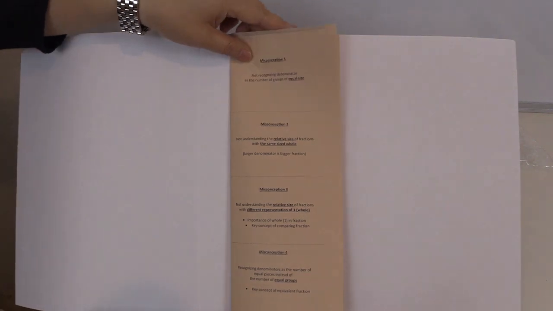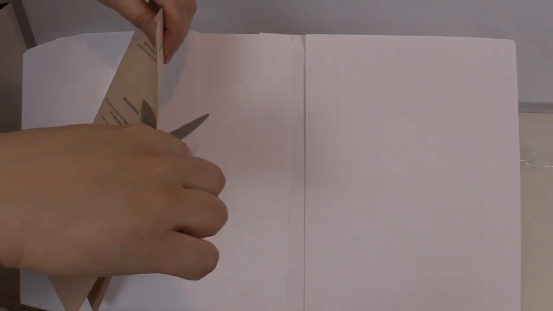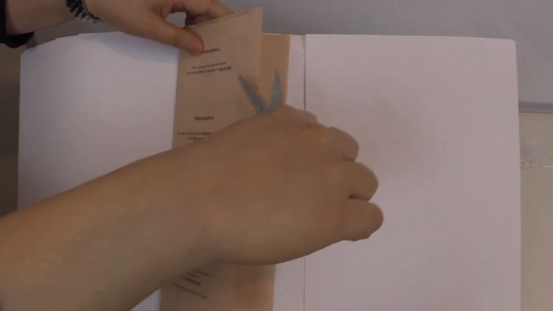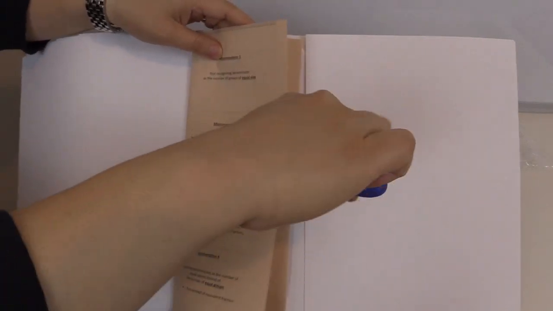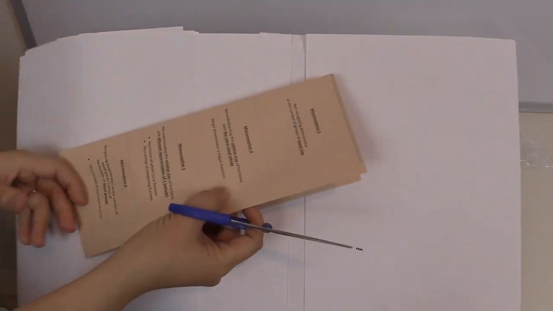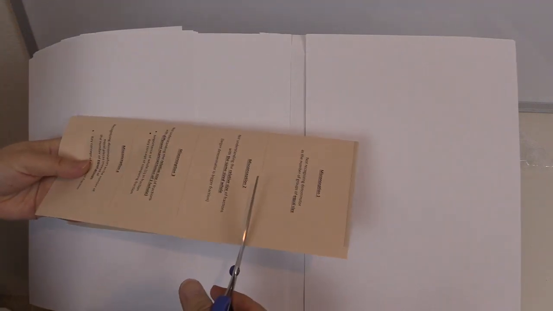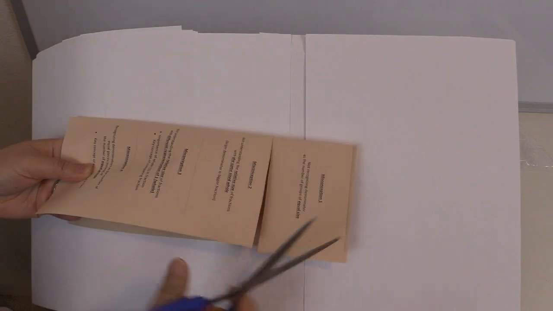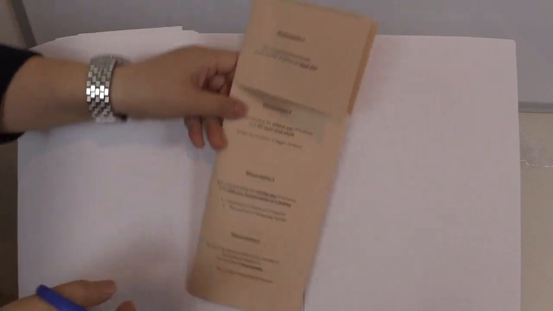So I'm going to show you. Do I cut everything here? No, I just cut the first page, the cover page, along the line. That's what I'm going to cut. Remember that I just cut the cover part, not everything. And I'm going to cut here along the line. Okay? So I'm going to show you how it looks.